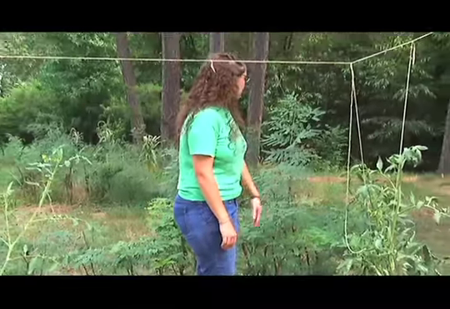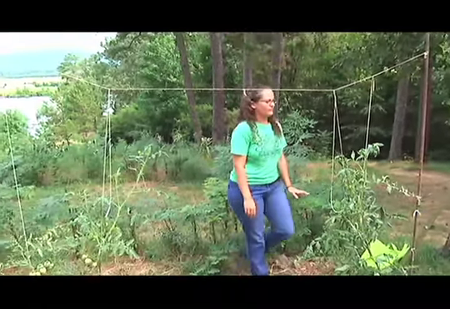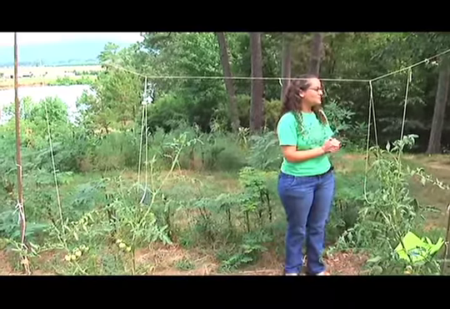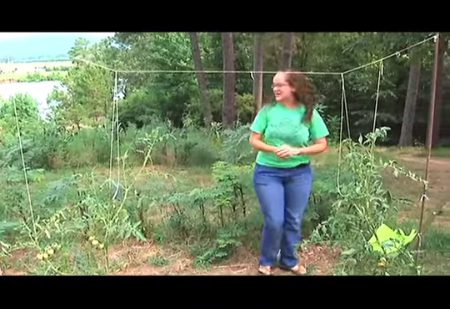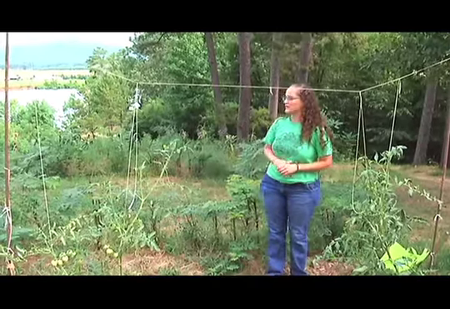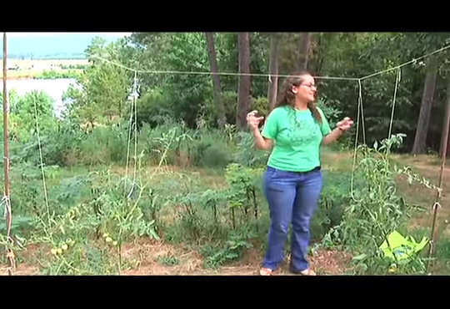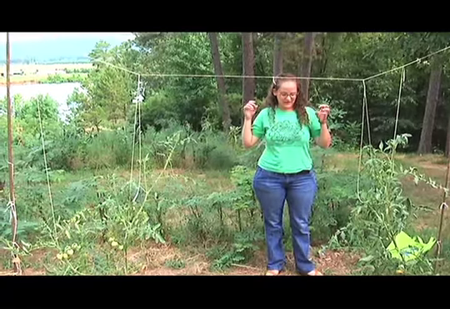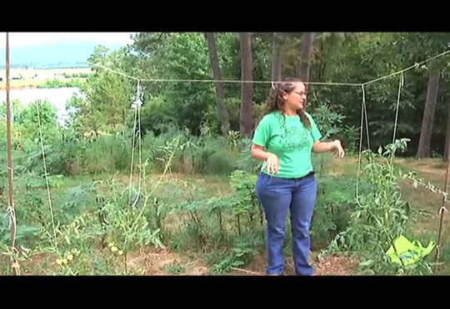Why do you think we have these bushes planted here? To stop erosion, exactly. As long as they're planted on the contour of the land, they're going to allow us to keep all those nutrients that we want in your garden in place right here on the mountainside.